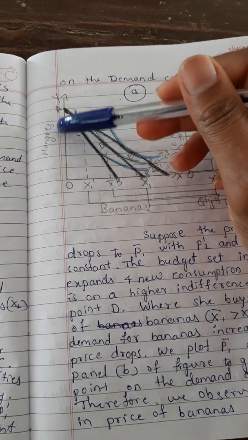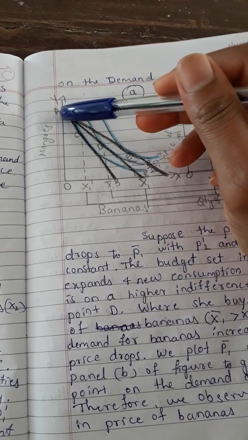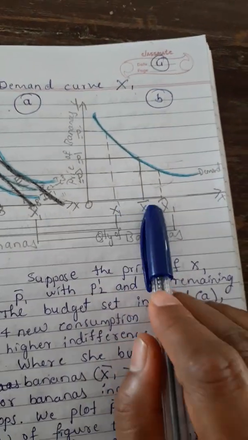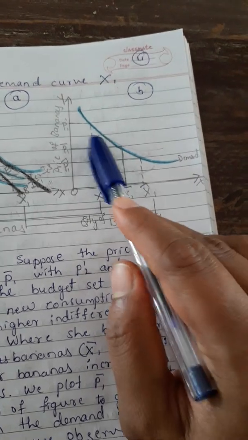There are no changes given in the mangoes. Only mangoes are the same here. This one is the budget line, or a price line, as we are calling it here. First we see the demand. For example, this is the demand curve. I have already explained the demand curve.